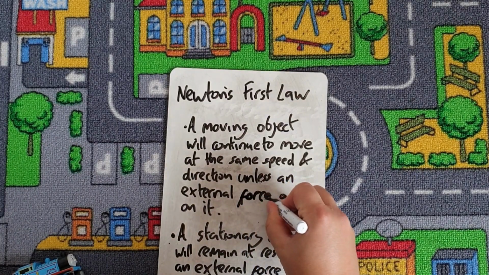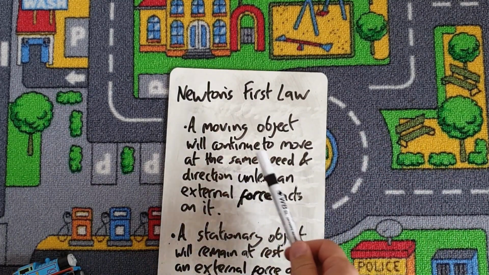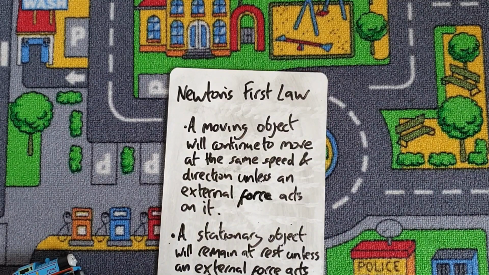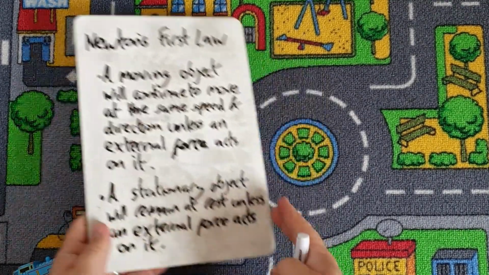And the first one can be split into 2 parts. So Newton's first law: a moving object will continue to move at the same speed and direction unless an external force acts on it. And a stationary object will remain at rest, and rest means it's stationary. So it's basically a stationary object will remain stationary unless an external force acts on it. And you can use the bit we've just done about resultant forces to work out what will happen to objects.